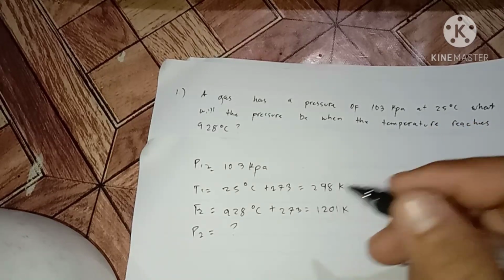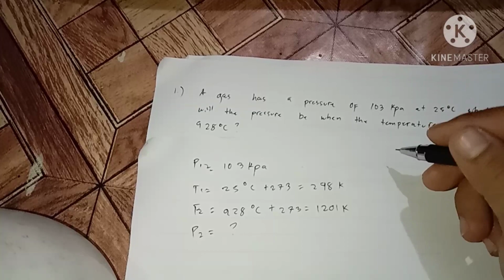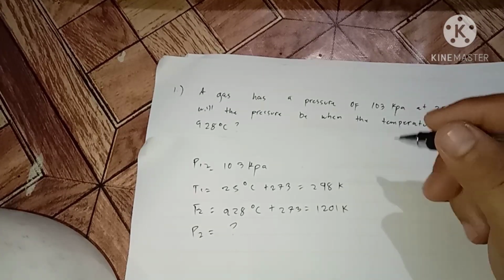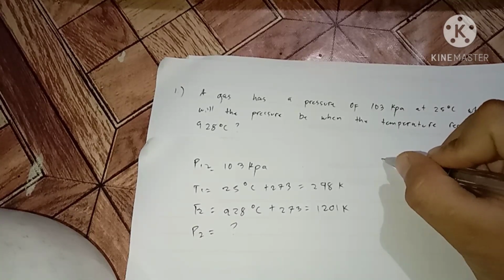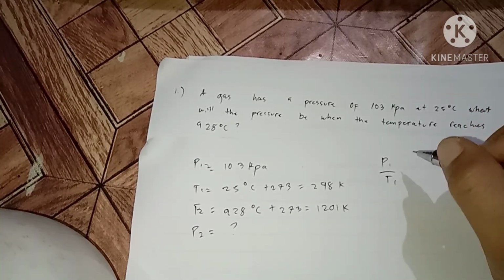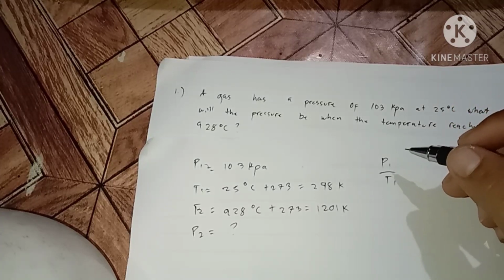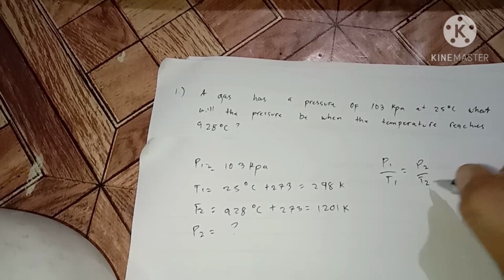So we need to use the formula of Gay-Lussac's law: P1 over T1 equals P2 over T2.